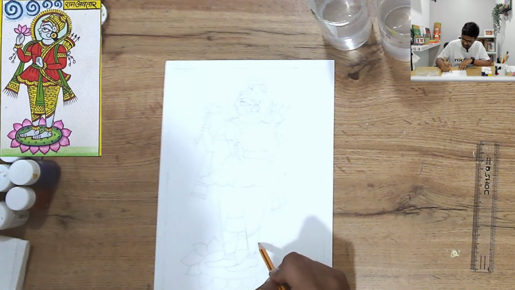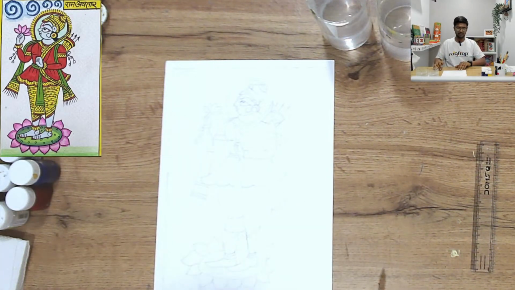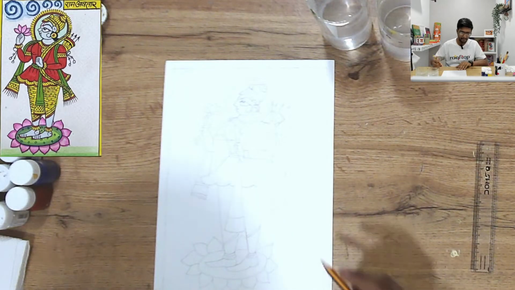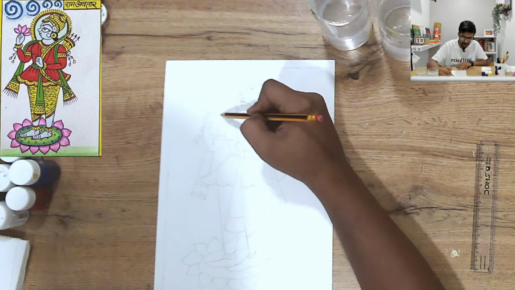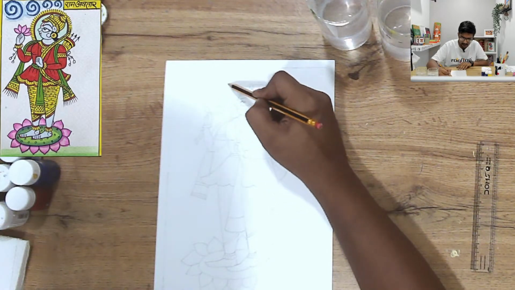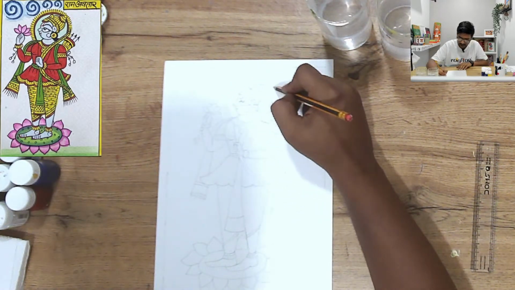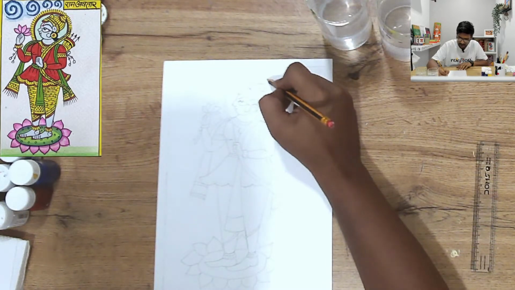Right there. Okay, now almost done with the drawing part. Let's see if we've missed something out. And from the head, okay, the halo. We can draw this halo very lightly. We don't need to make it too dark.